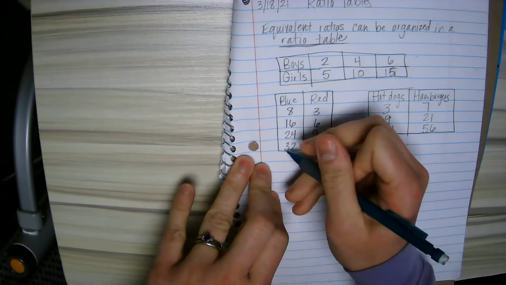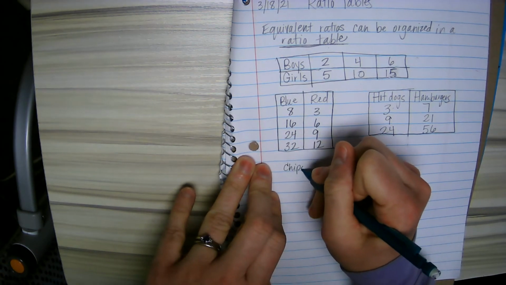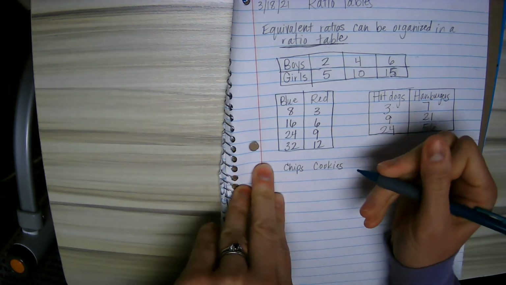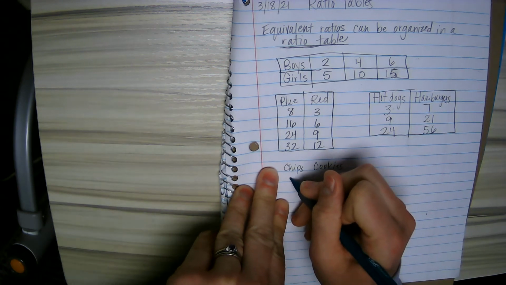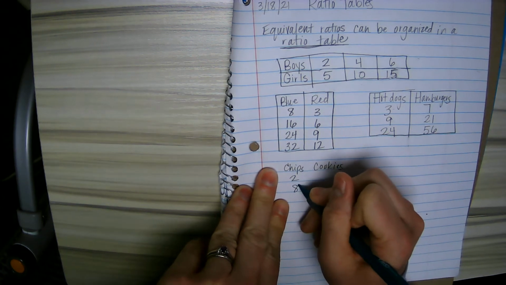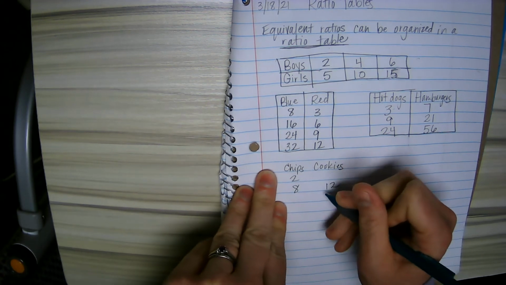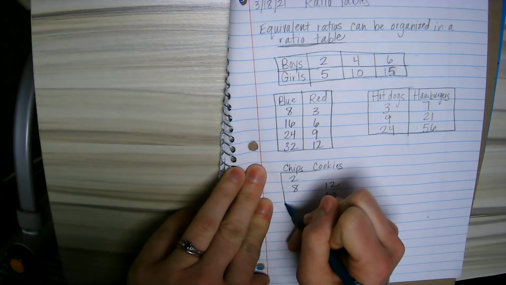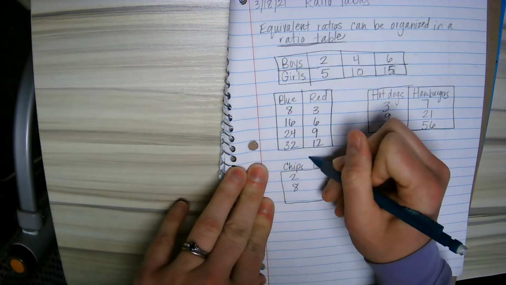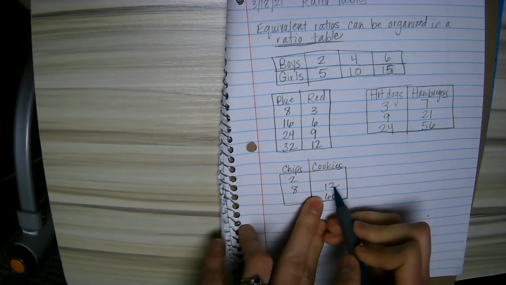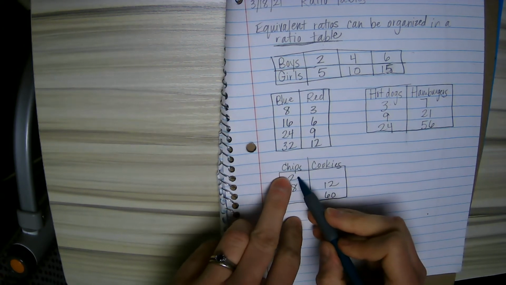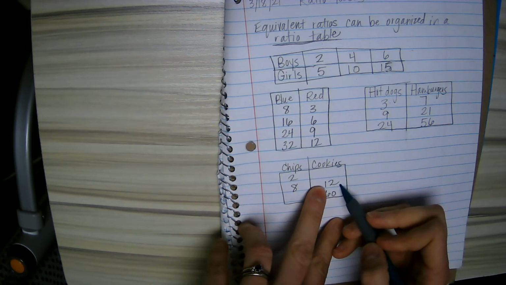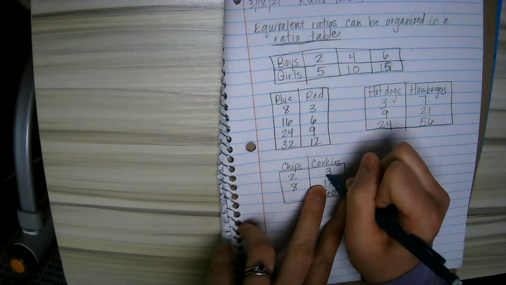Maybe you have chips to cookies, and you have 2, 8, 12, and 60. So you have to look at a relationship that you do have, right? We know 8 to 12. So how would we get back to 2? Well, we would divide this 8 by 4, right? So whatever we did to that, we do to this one. So we're dividing by 4, which is 3.